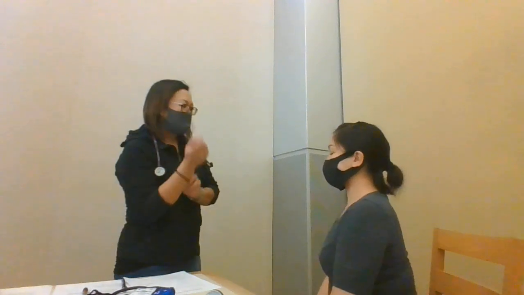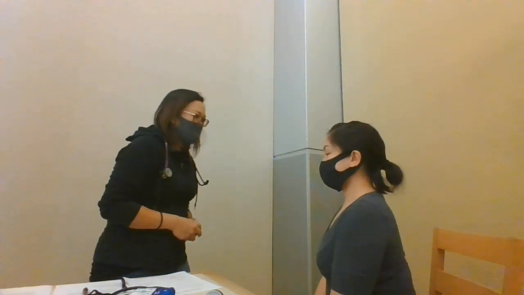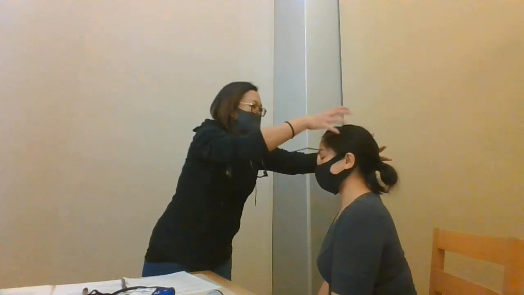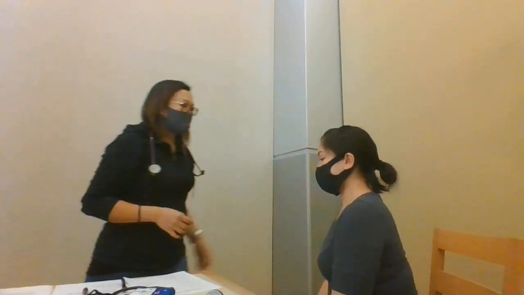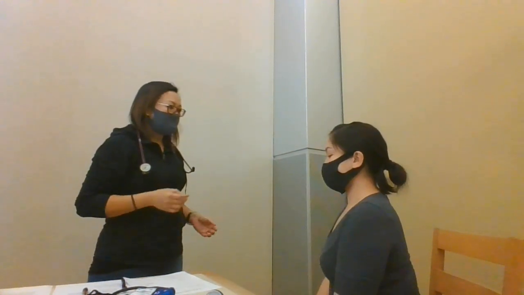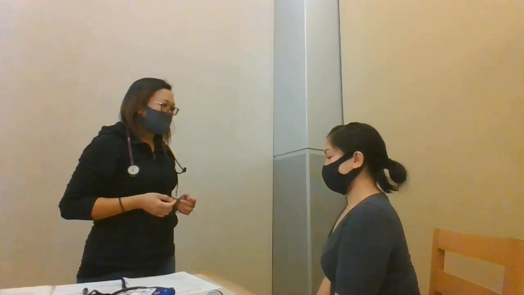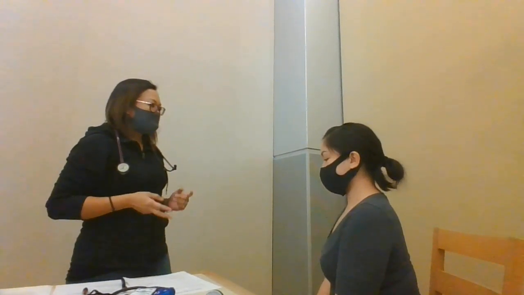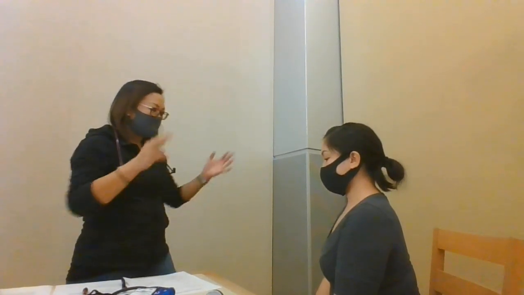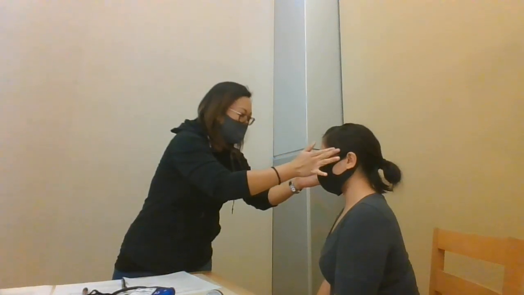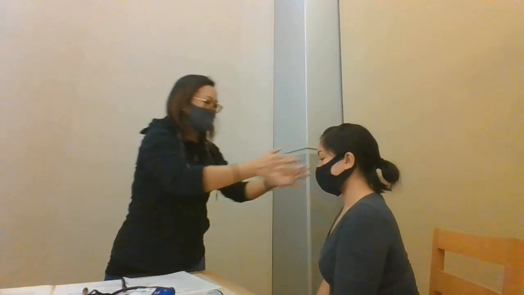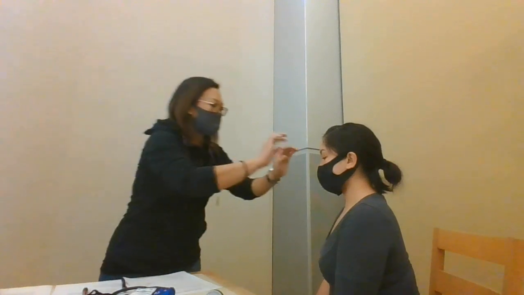Okay. All right, so facial features are symmetrical. I'm going to just go ahead and feel your head. So head is normocephalic, hair is dry and evenly distributed. No signs of lesions or infestations. Temporal artery is 2 plus and equal.